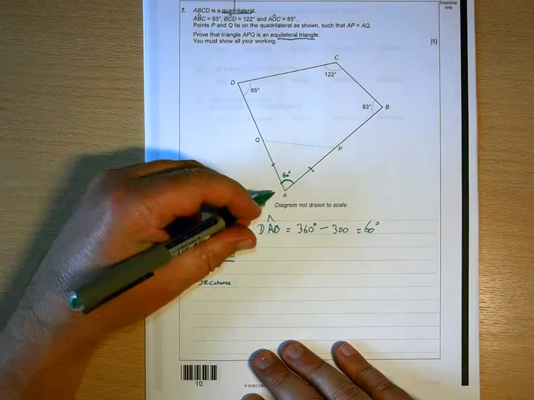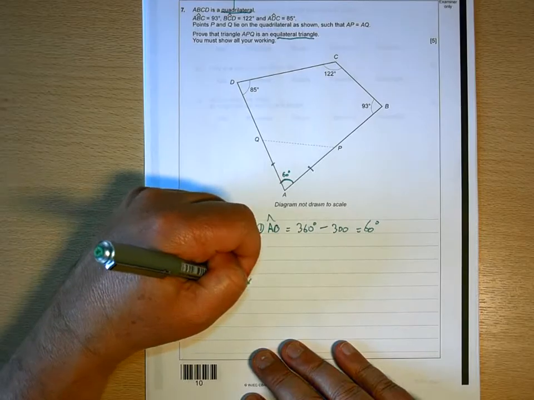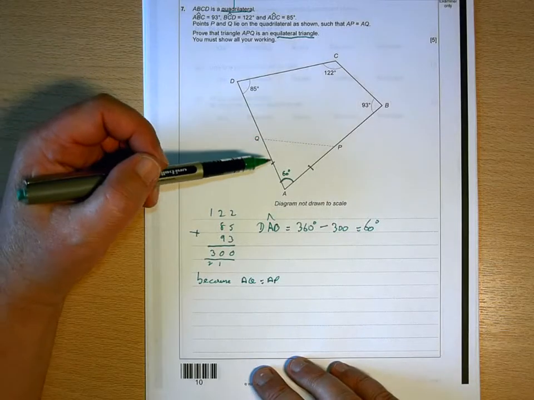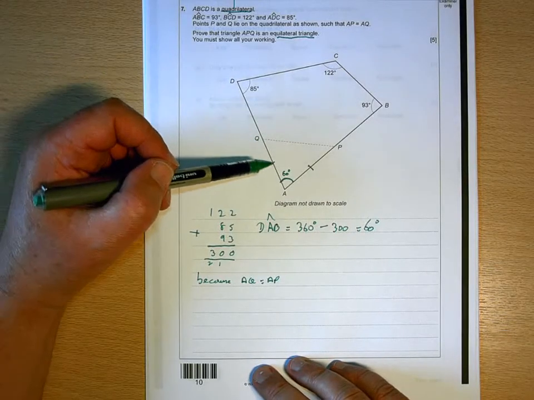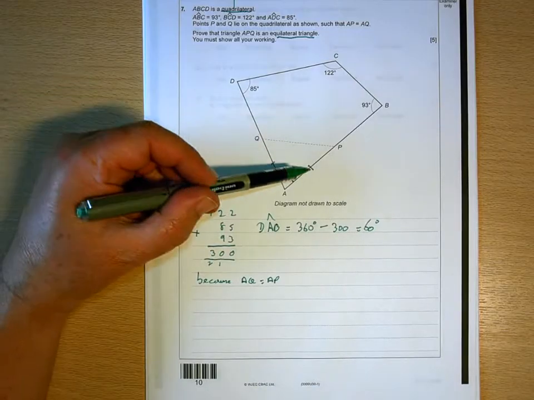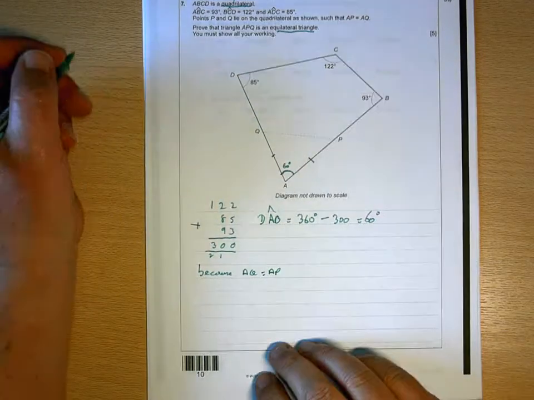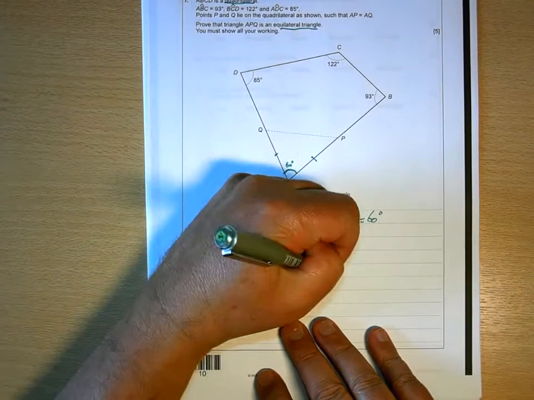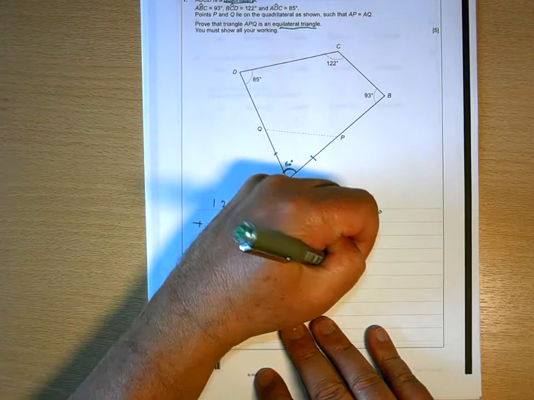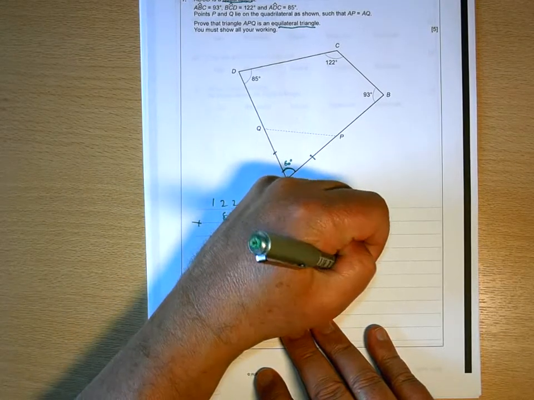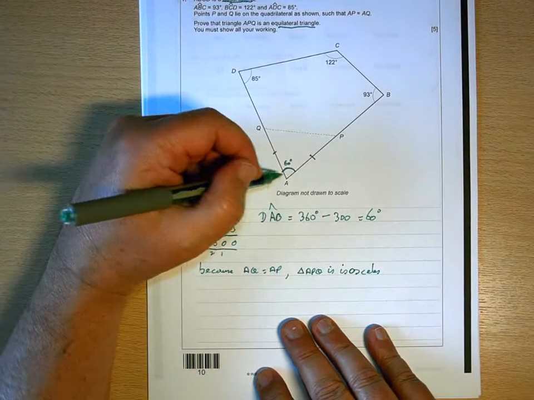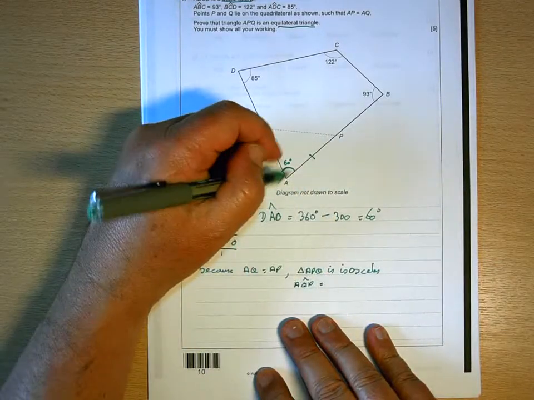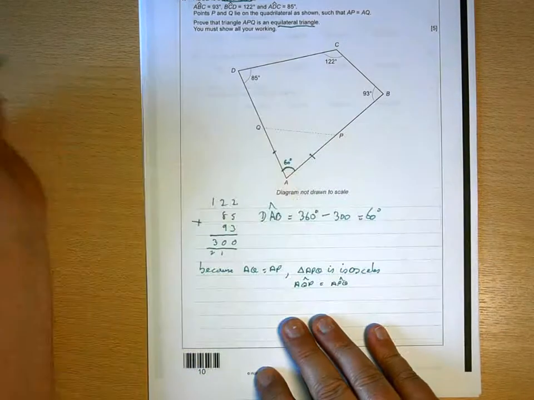Now, because AQ equals AP, put those little lines on, hopefully that should trigger, oh, that might be an isosceles. And if it's an isosceles, the angles at the bottom are equal too. Which means angle AQP equals APQ.